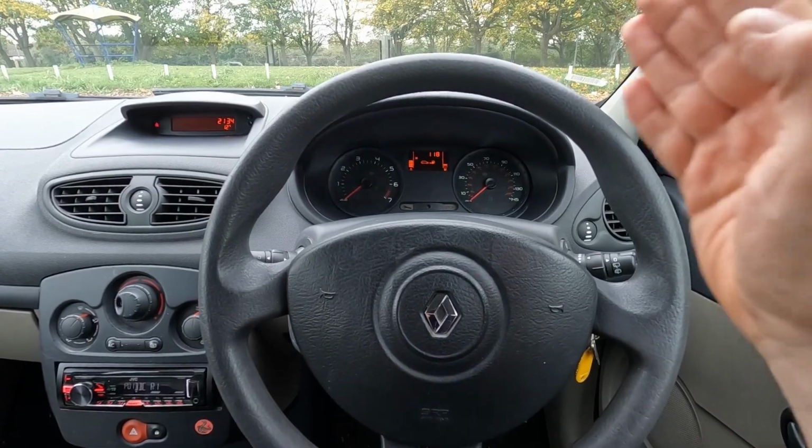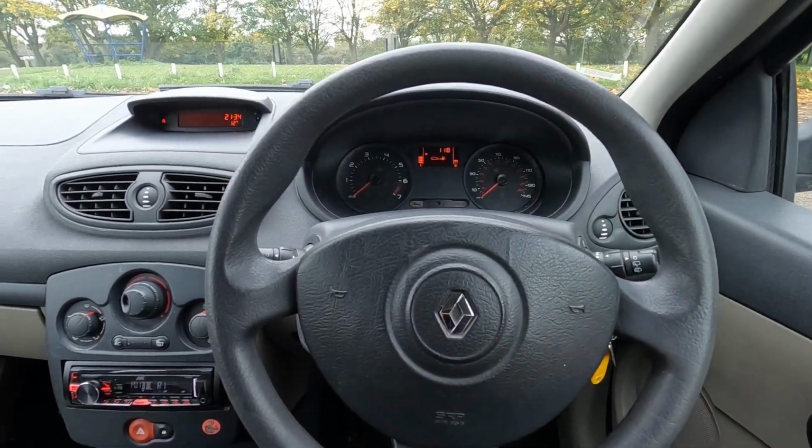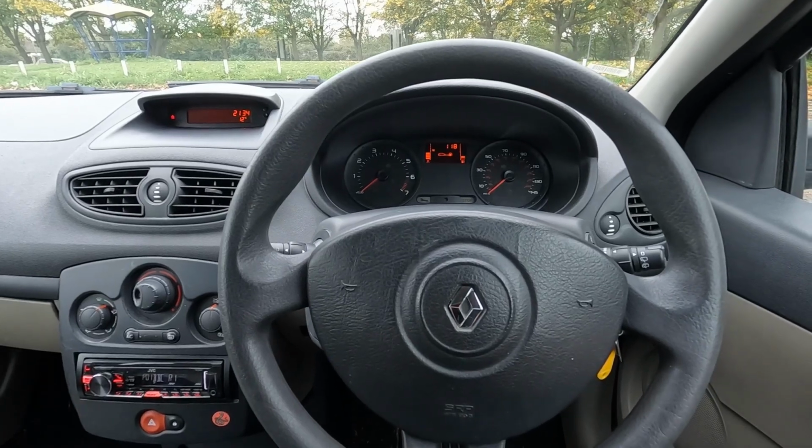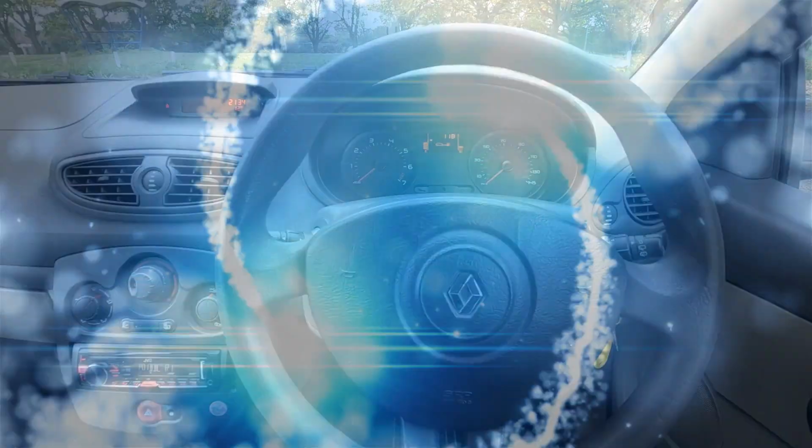Do you need to find out more about your Mk3 Renault Clio's trip computer or how to adjust the brightness of the dashboard? Then check out this video.